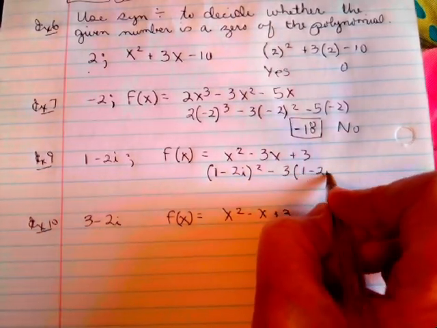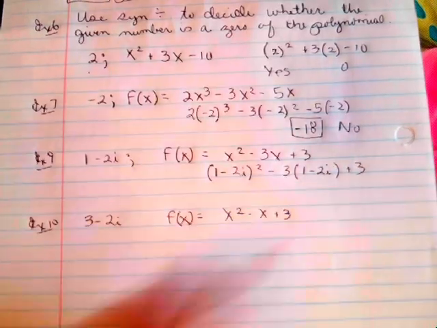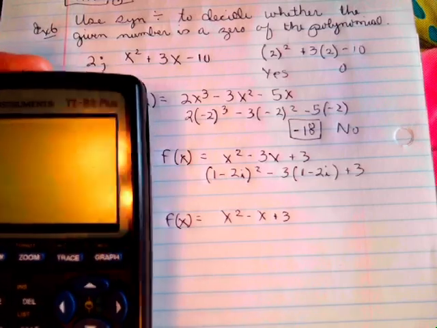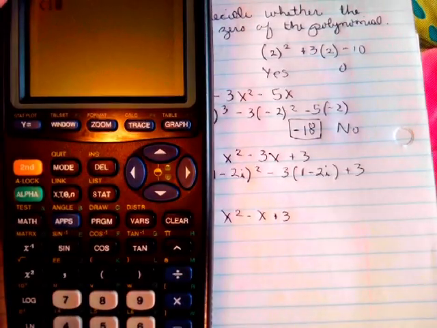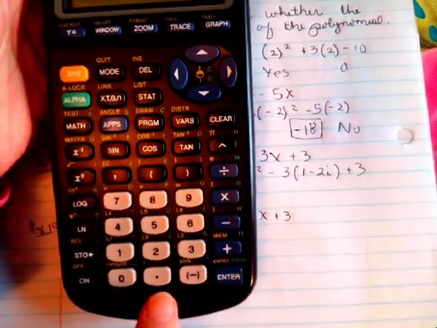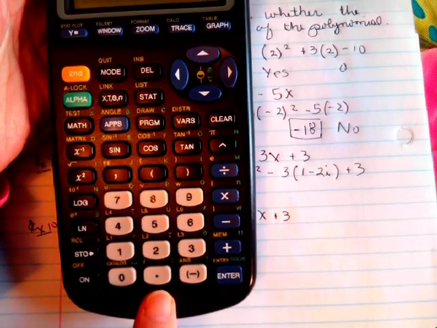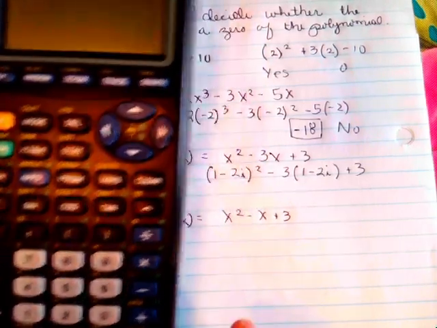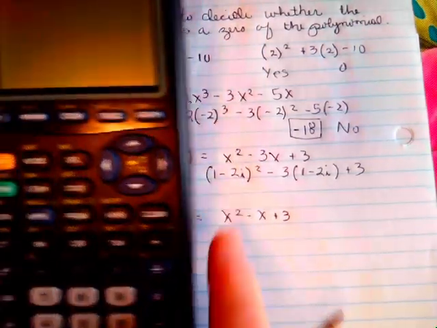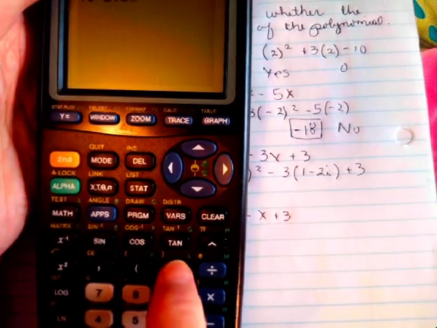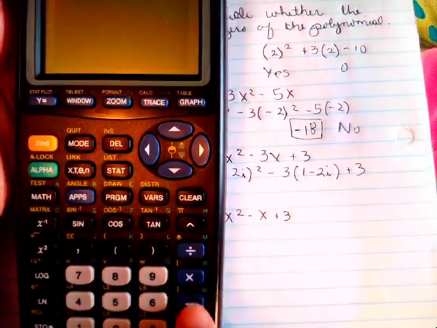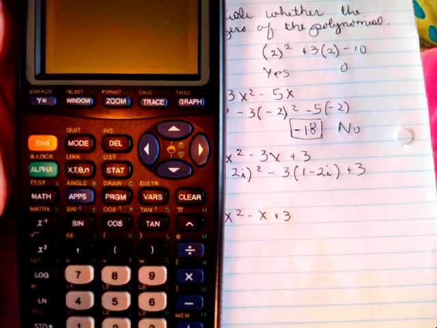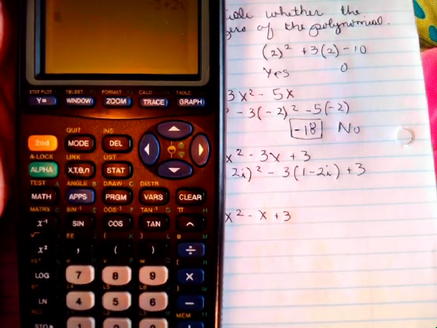Well, guess what? Just put it in your calculator. That's the easiest way I know to tell you to do it. Open parentheses, 1 minus 2. To get that i in your calculator, it's the second function of the period. 1 minus 2i in parentheses squared minus 3, open parentheses, 1 minus 2i, close parentheses, plus 3.